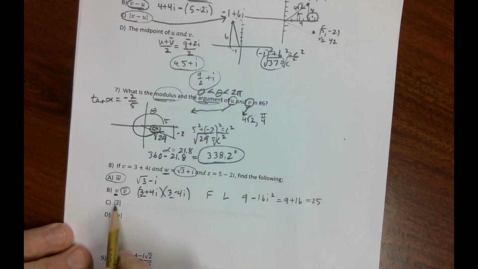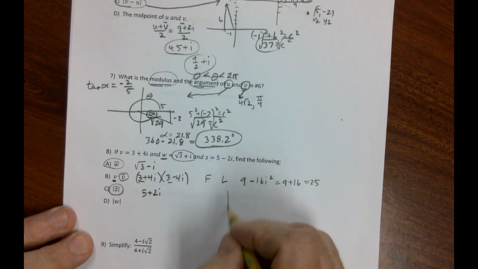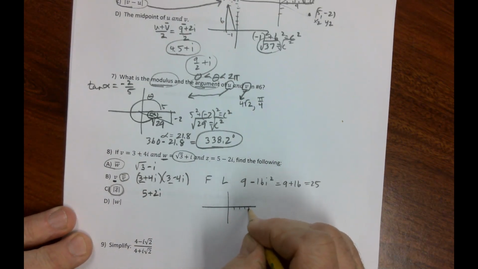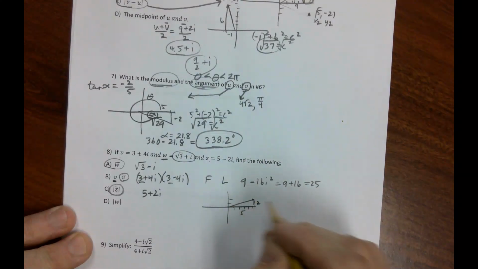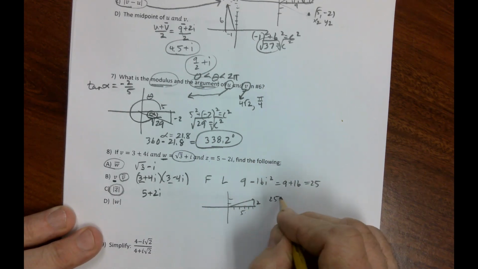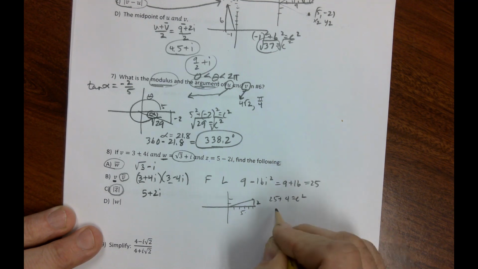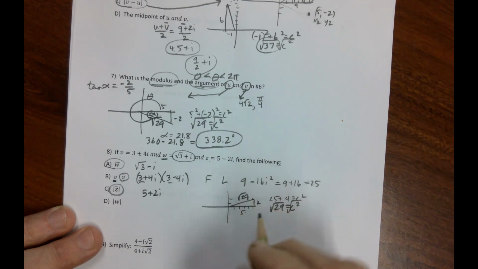This is saying, what's the modulus, or the distance, or length, of the conjugate of Z? That's a mouthful. So this is saying, take the conjugate, 5 plus 2i, and plot it, 1, 2, 3, 4, 5, 1, 2, so there's 5, 2, and figure out that length. Well, that's 25 plus 4, a squared plus b squared equals c squared, 29 equals c squared, so I get the square root of 29. That's what this would be.